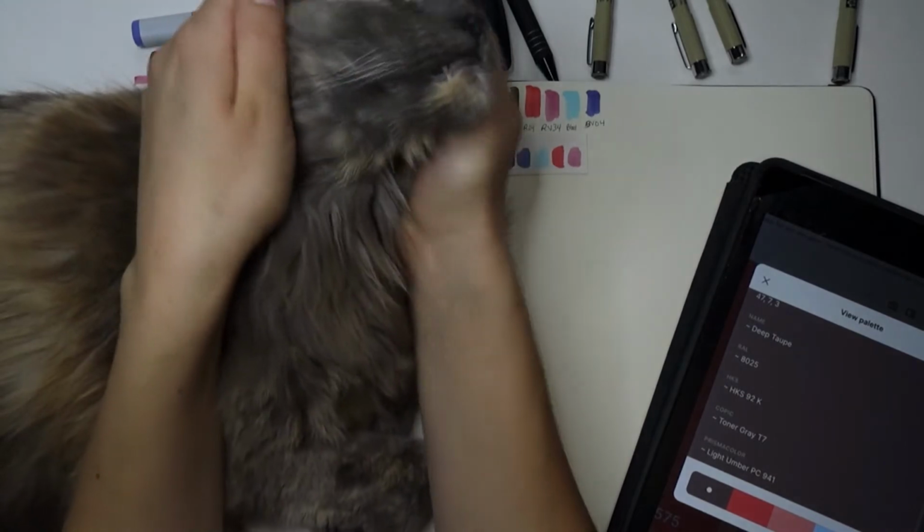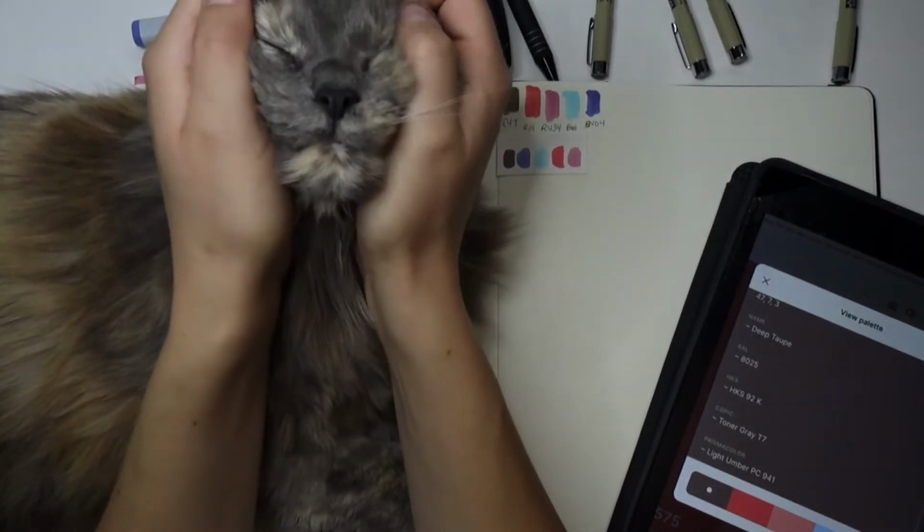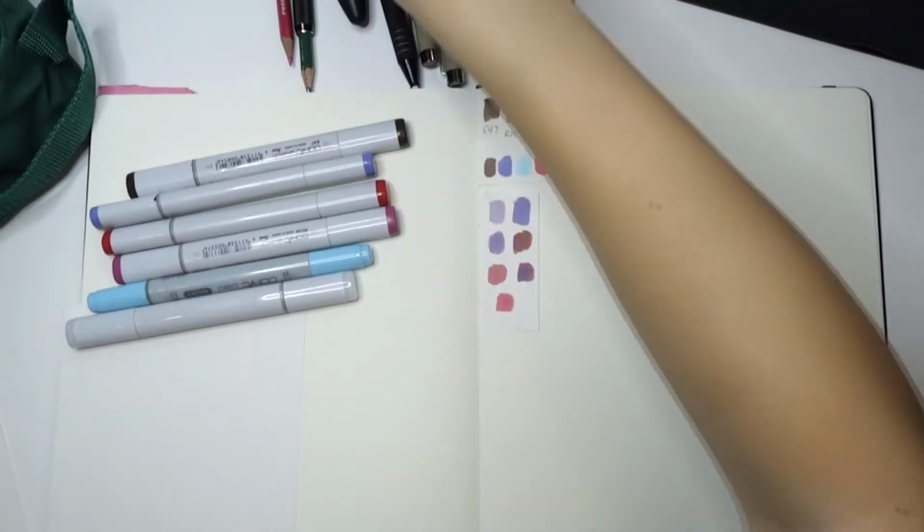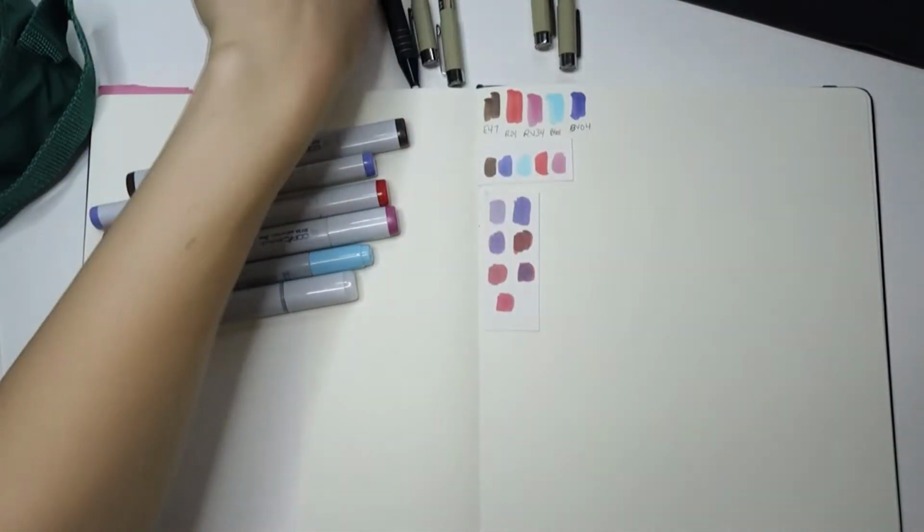She wants to be the star. Do you want to be the star? Okay, so yeah, I set my cat aside because she's getting cat fur everywhere and being a little bit of a distraction.